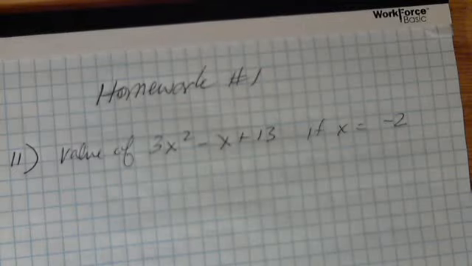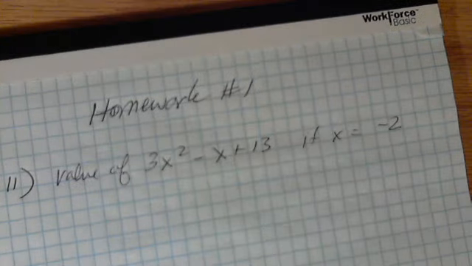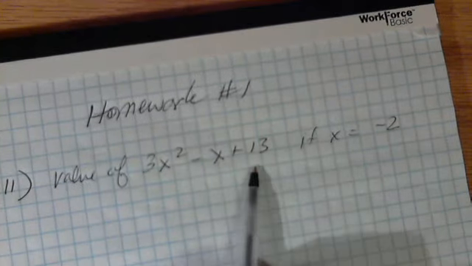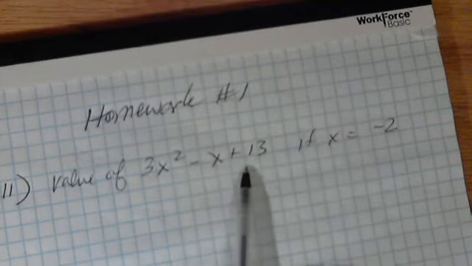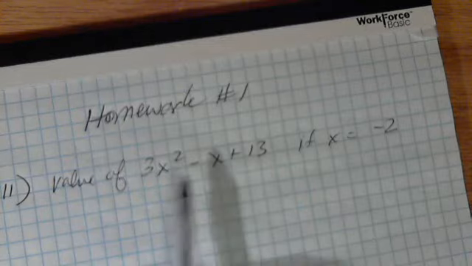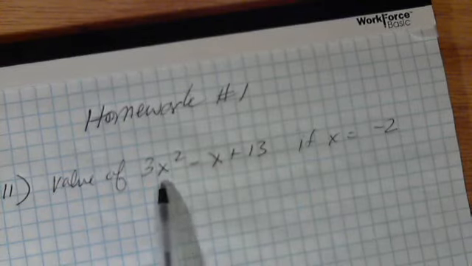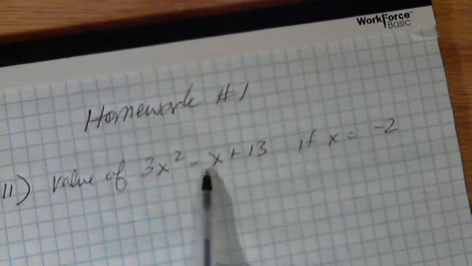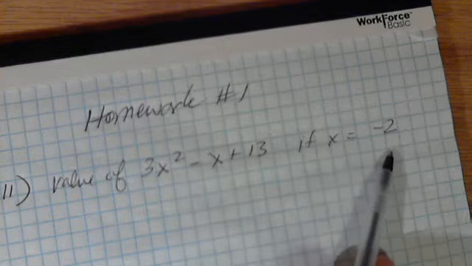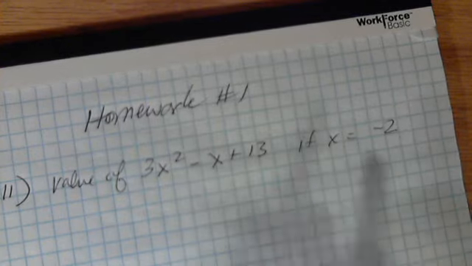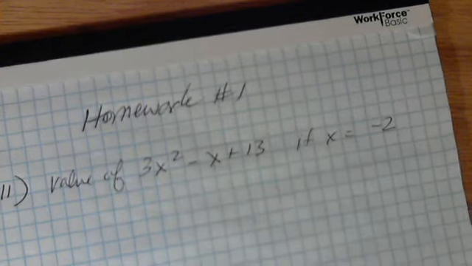This is homework number 1, problem 11. What is the value of 3x squared minus x plus 13 if x is negative 2? So what you have is an expression, and it's got a mystery number, x. We're squaring x, times it by 3, subtracting x from that amount, and then adding 13. And they're telling you what x is. X could be anything, but in this case, they're saying it's negative 2.